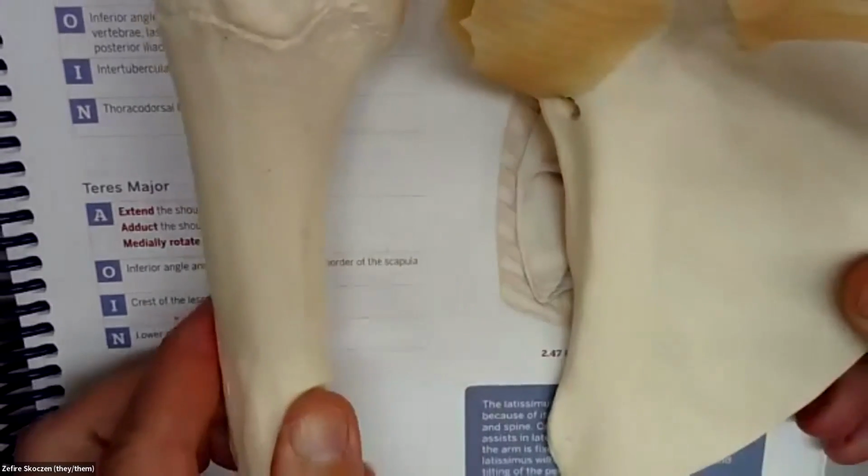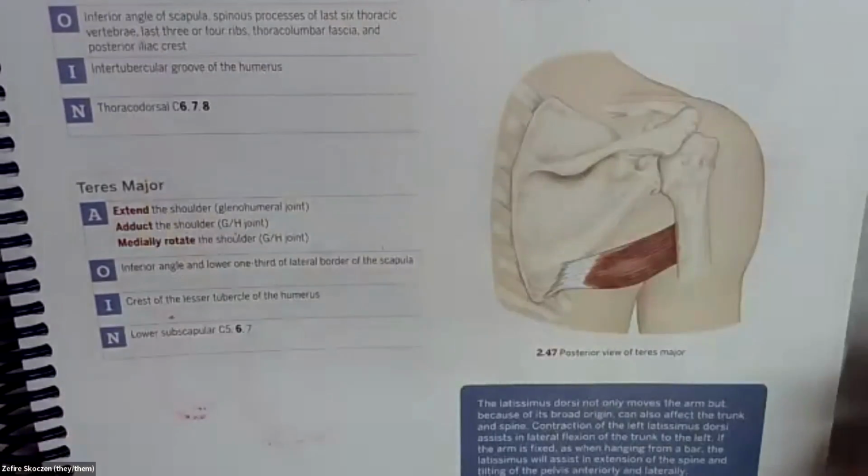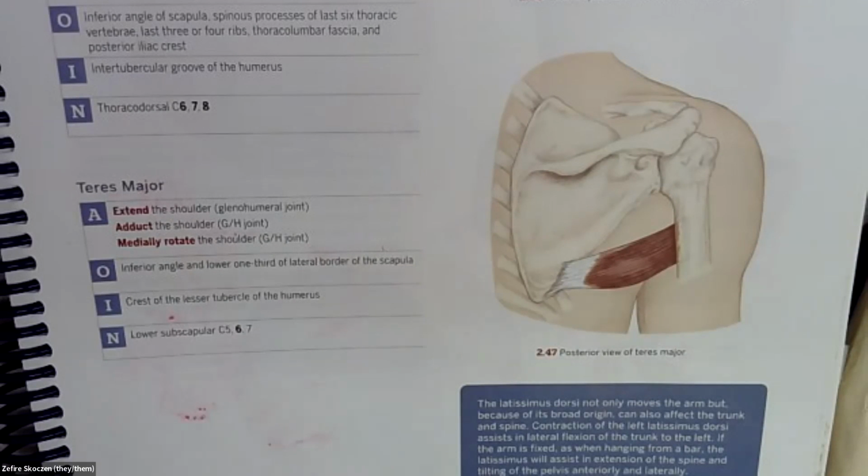That's the one that would be, what sort of pin and stretch, or type of one? Great question. I usually pin and stretch major and minor at the same time.